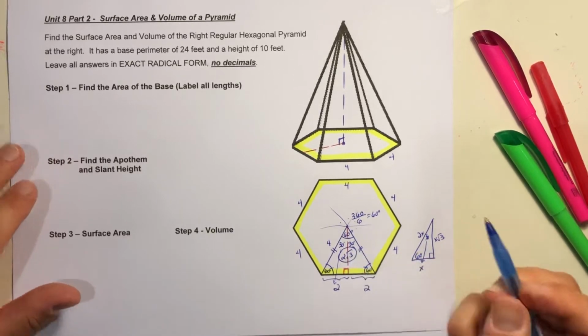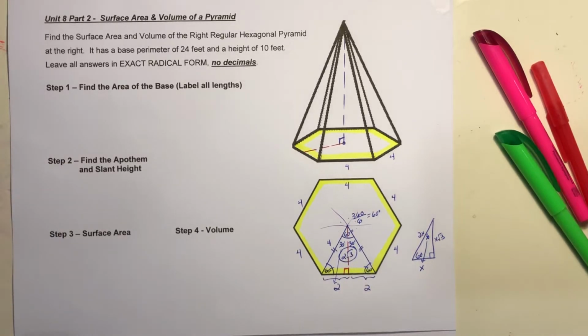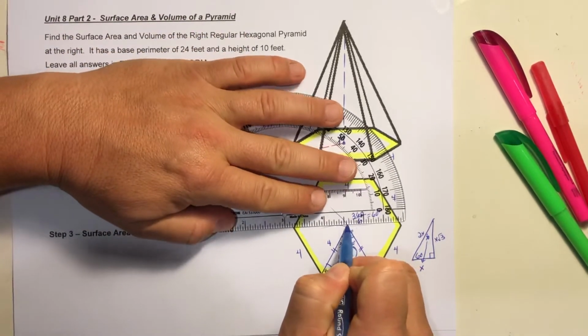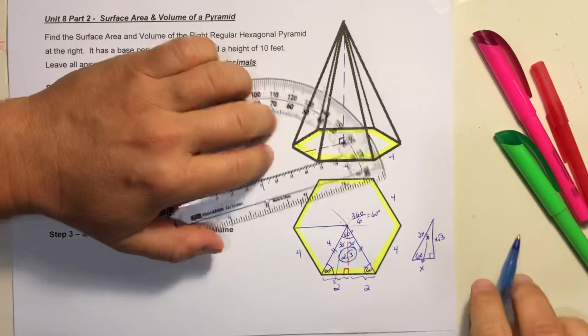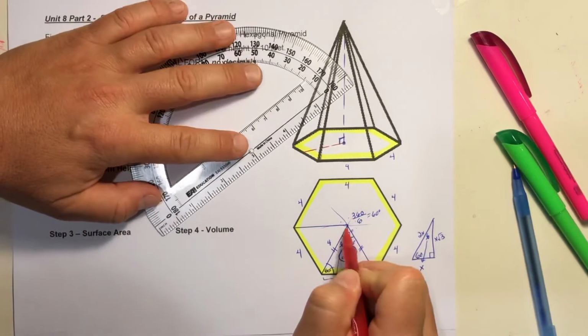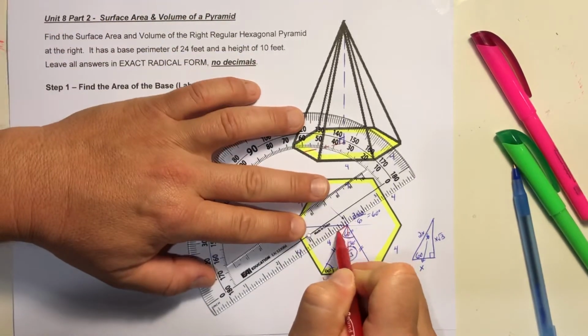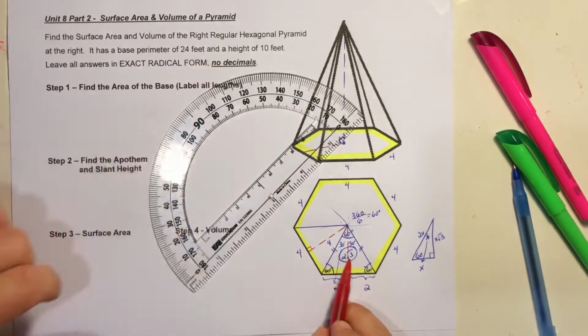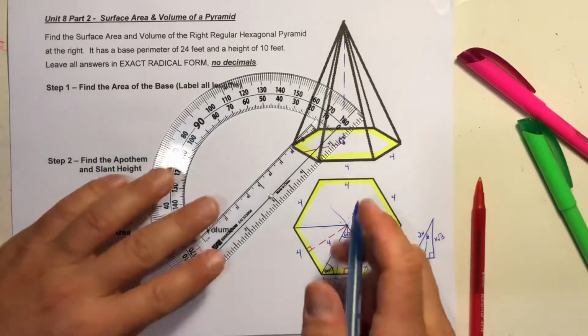Now that is really important here. I wanted to show you something. If I were to draw another triangle over here, let's think about this. If I draw another triangle here, guess what? This height here would be the same as what I just did here. It would still be 2 radical 3.